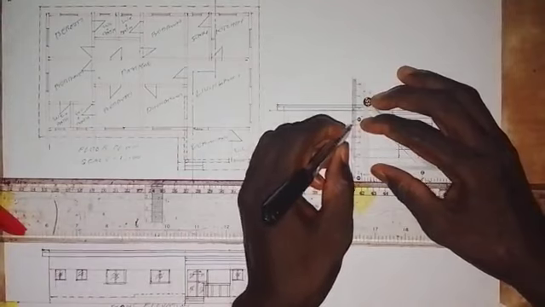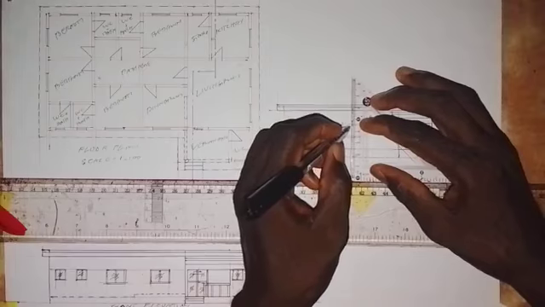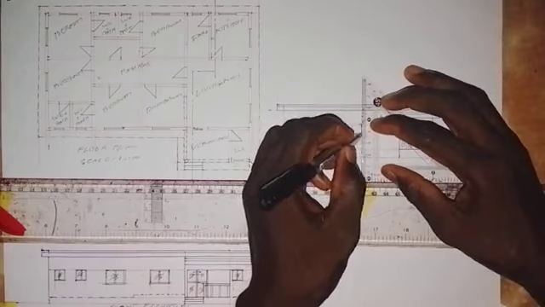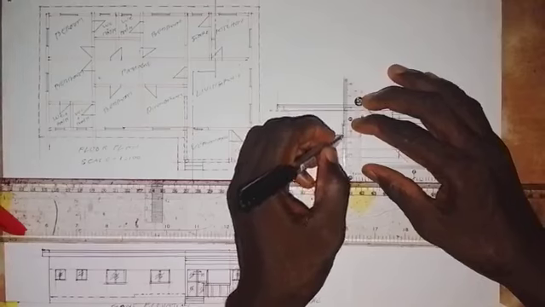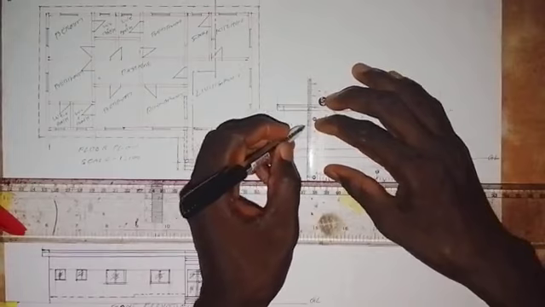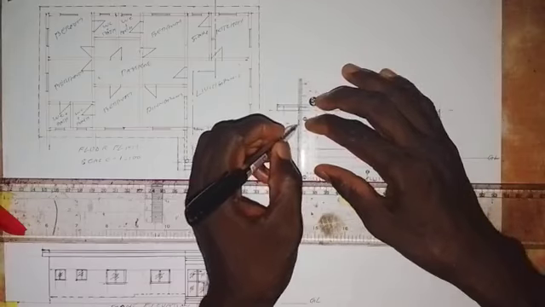We are told that this window is a casement window. So there are casement windows. Here also I'll break this down into two pieces.